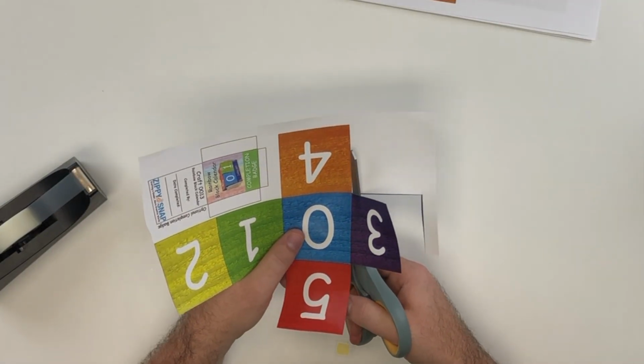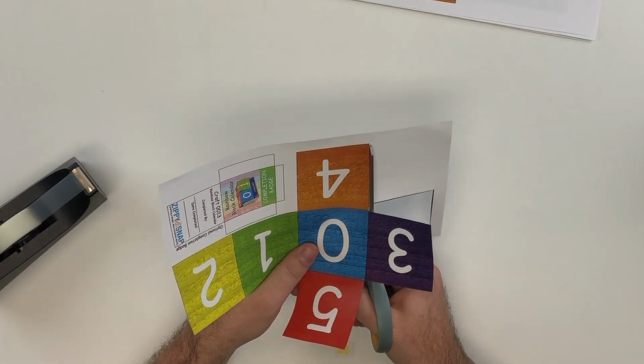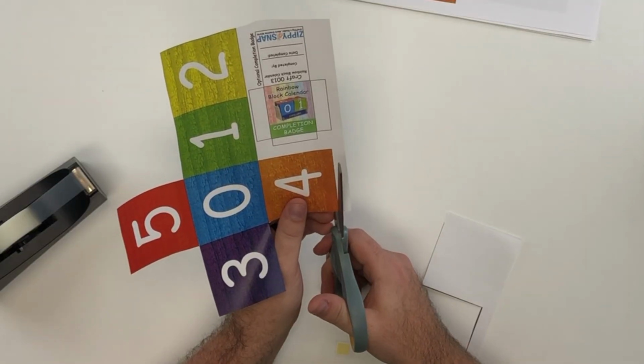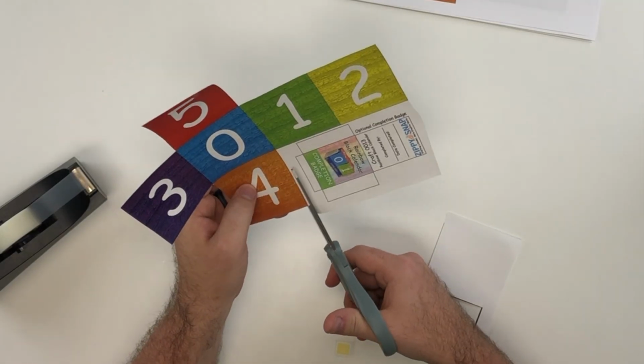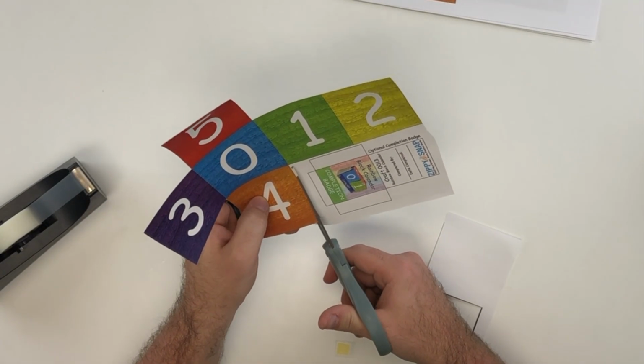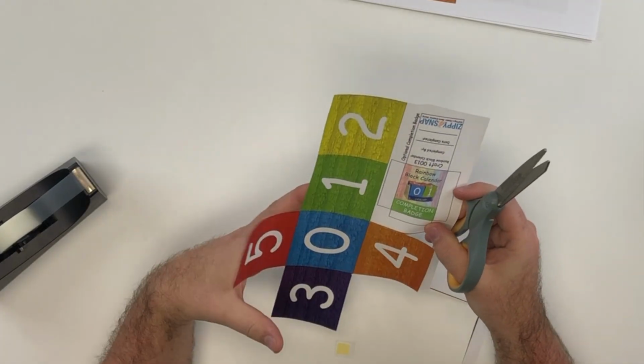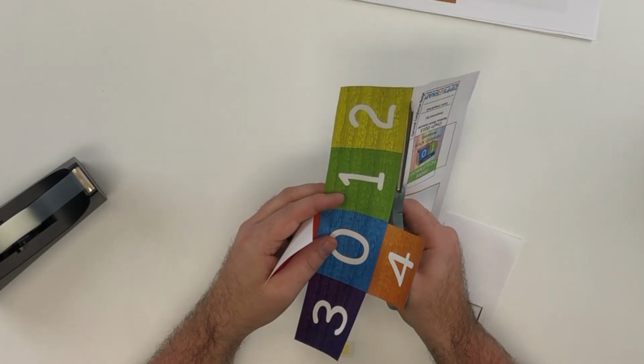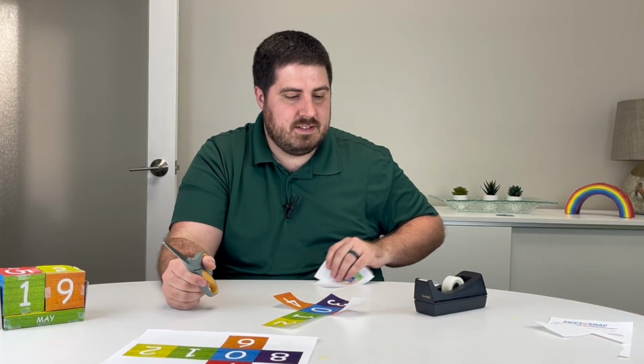Is that correct? So if there's only 12 sides, how are you able to get every date? You have any ideas on how you're able to do that? Because 0 through 12 is not every date, is it?